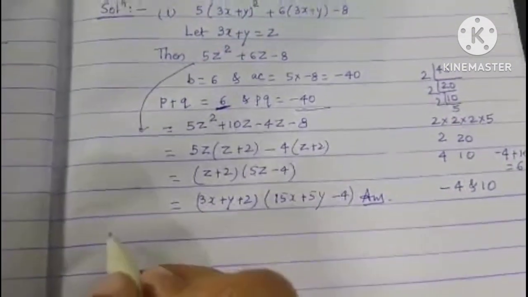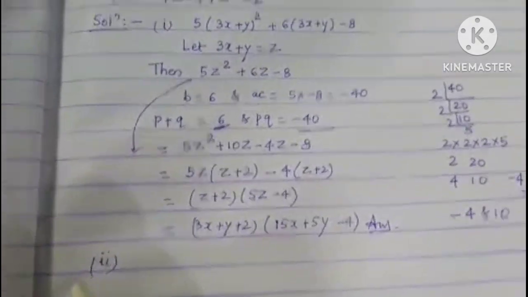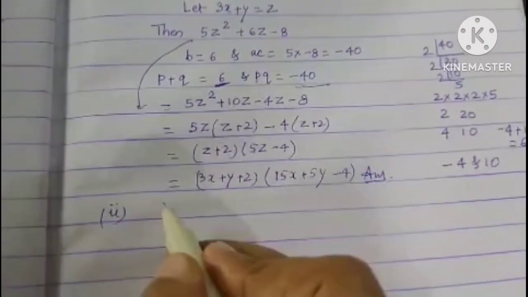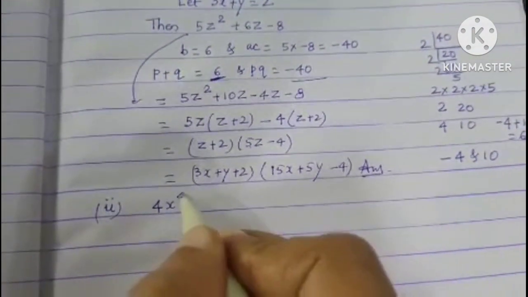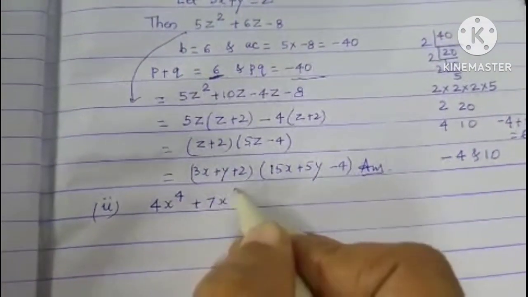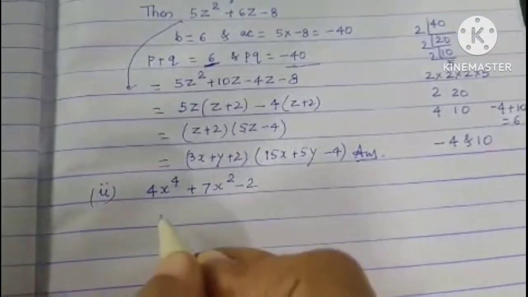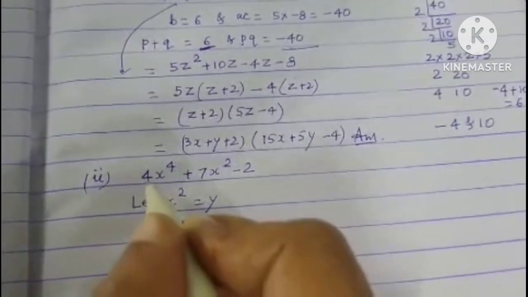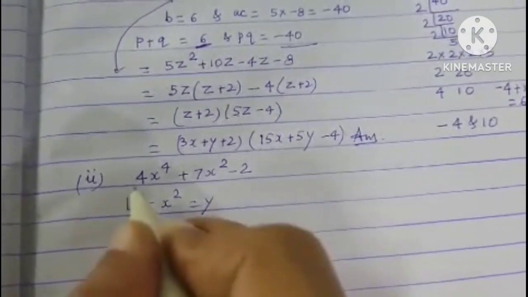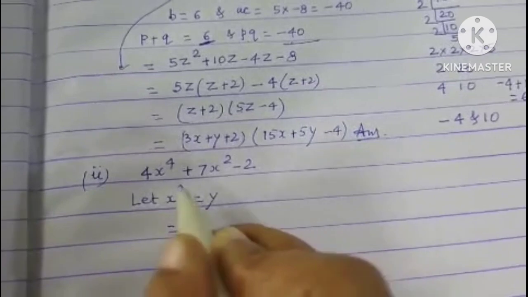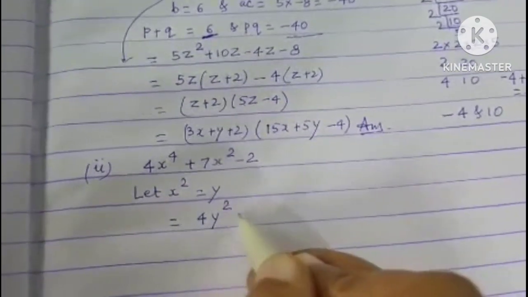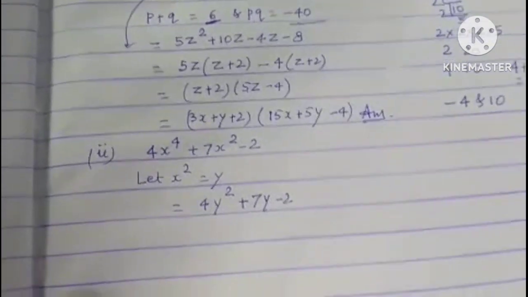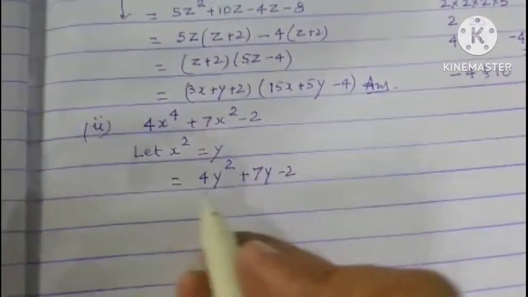Okay, now let's move on to the second one. The second question was this: 4x^4 plus 7x^2 minus 2. Okay, 4x power 4 plus 7x square minus 2. So here let x square equal to y, so that it will be easier. This will be equal to 4, and x square equal to y means it will become y square, here plus 7y and minus 2. Now you can solve it very easily.